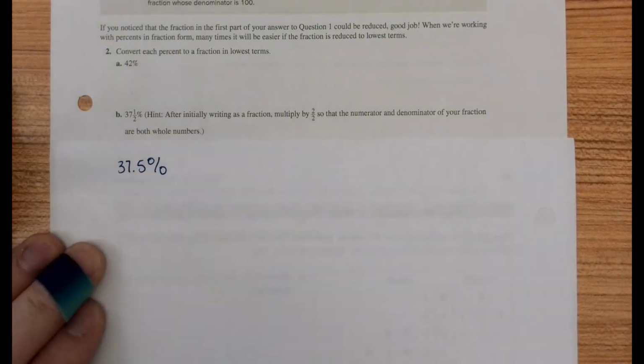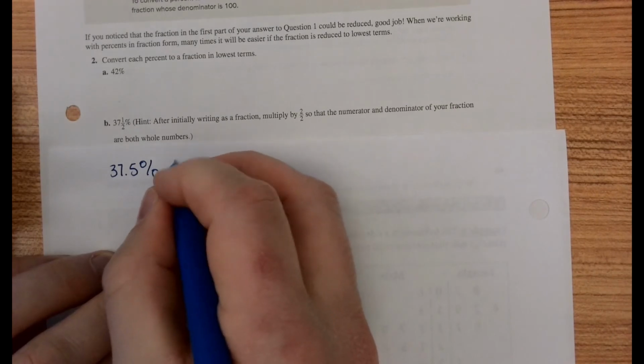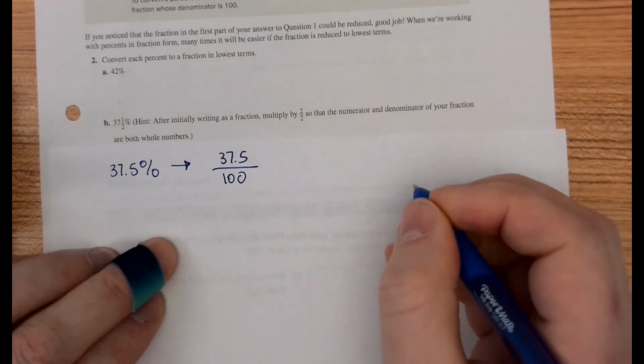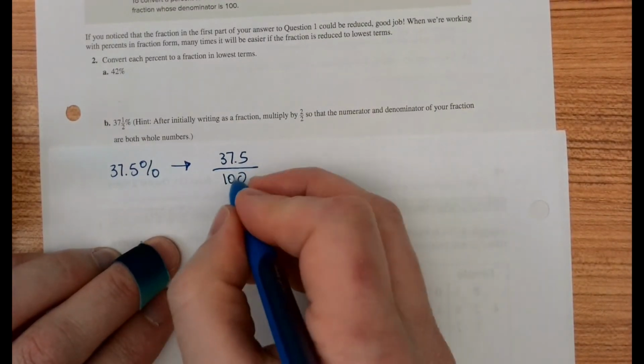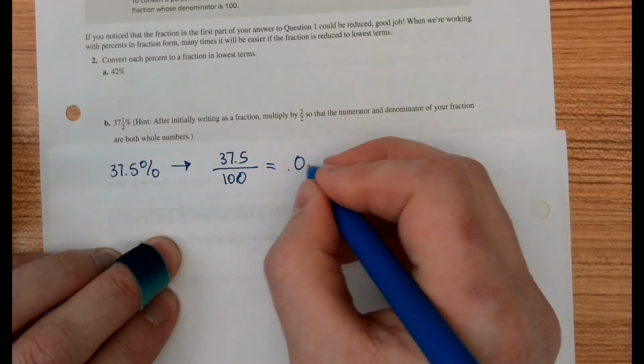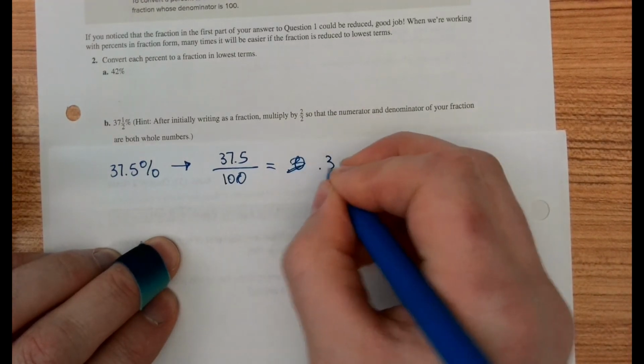I would write that 37 and 1/2 is 37.5%, and then I would do my whole divided by 100 to remove that percent symbol. And to do this division in my head, I would just move the decimal place 2 places to the left, and I get 0.375.